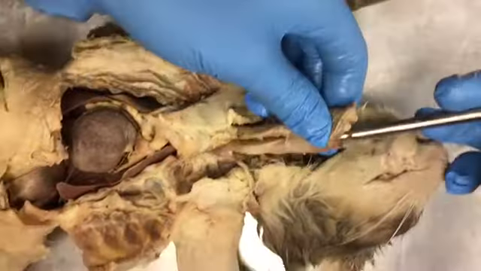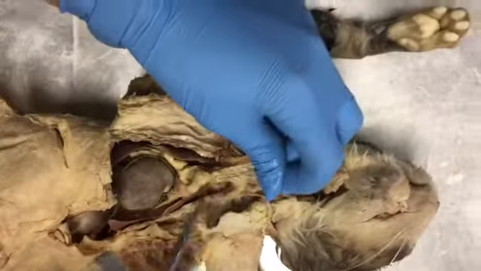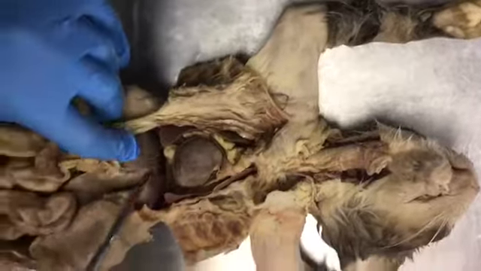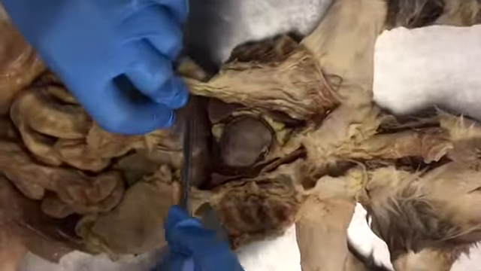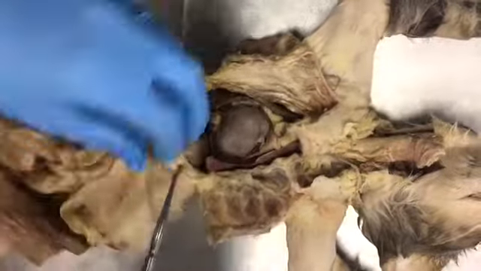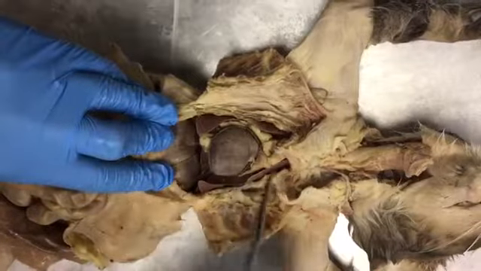You can see it right there. And then down here is the thoracic cavity, all the way to the diaphragm. And this is the diaphragm. Typically it would be together. And we have the lungs on both sides.